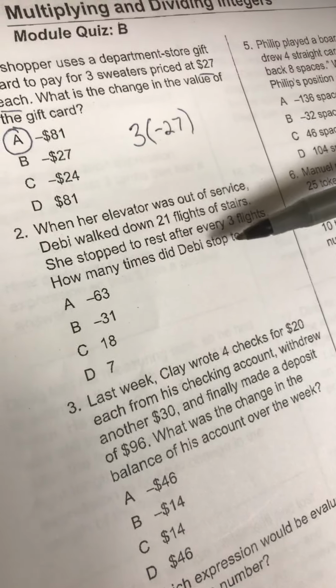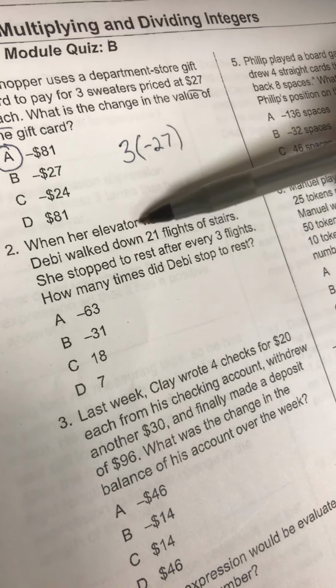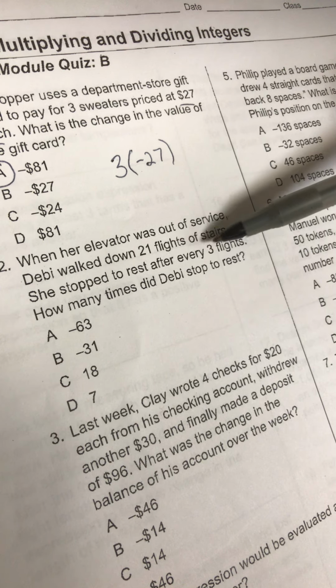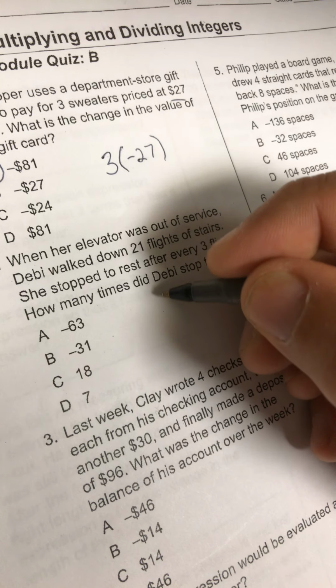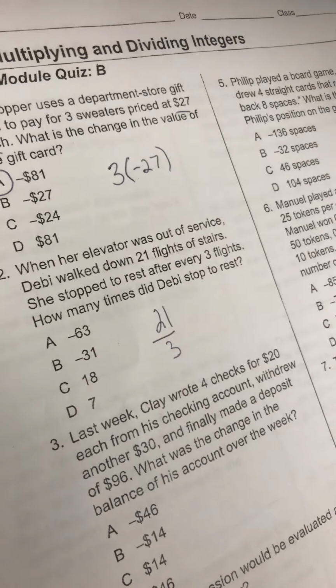How many times did Debbie stop to rest? Okay, this gives you the total. You went a total of 21 flights, and you rested after every 3. Here's your division problem. Okay, this is just 21 divided by 3. How many times did you rest?